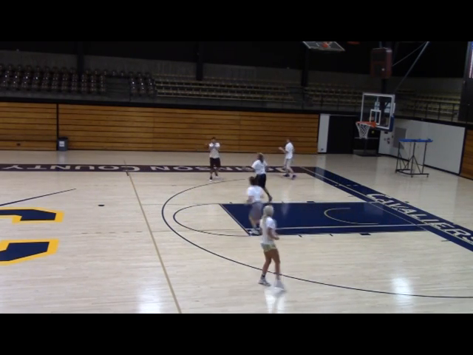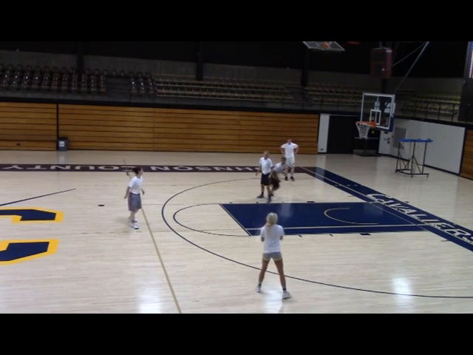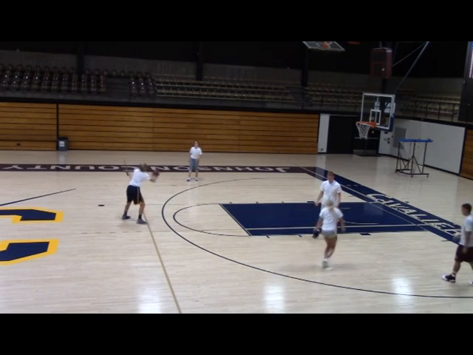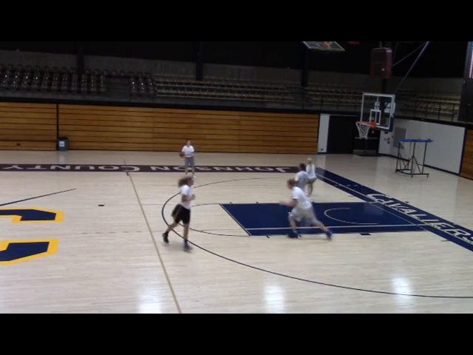So for a group that 5 minutes ago didn't know how to run this offense, they've begun to pick up what we're doing pretty well. Keep moving the ball quickly. Good. That's it. Well done.